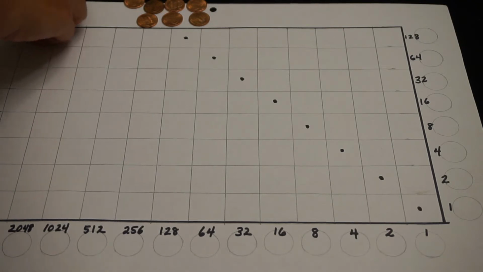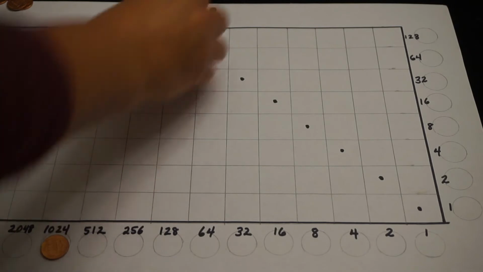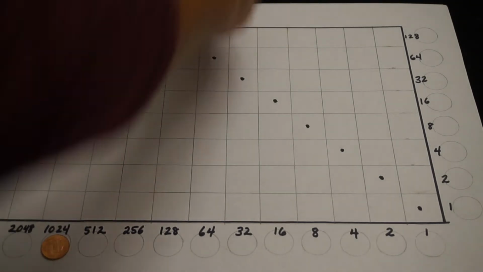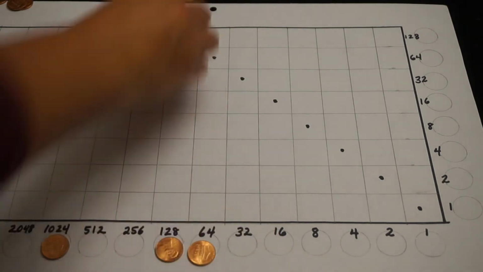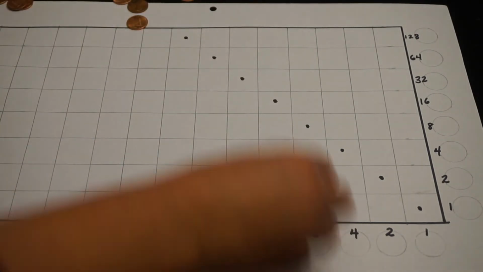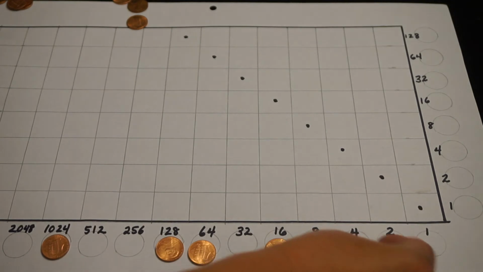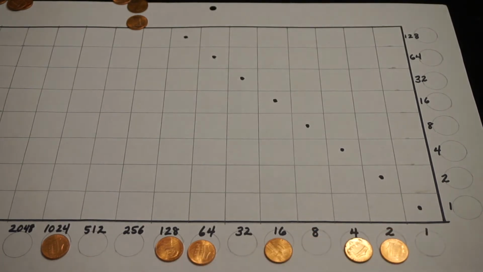So 1238 is 1024 plus 128 plus 64 plus 16 plus 4 plus 2. And I do have some paperwork off to the side where I've done the subtraction. So I just want to double check that. I've got 1024, I need a group of 128, a group of 64, 16, 4, and 2. You can pause the video, add those up, and you'll see that you come up with 1238.